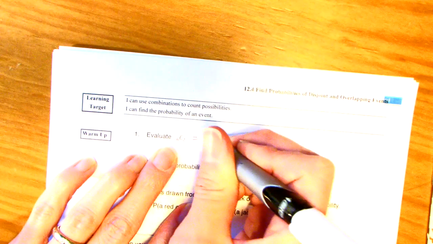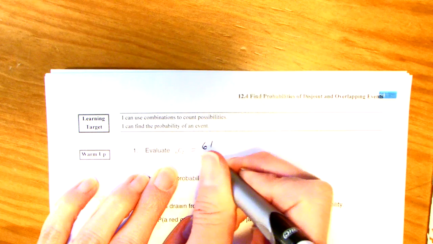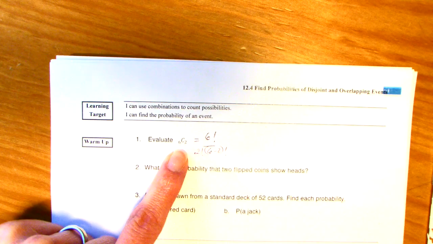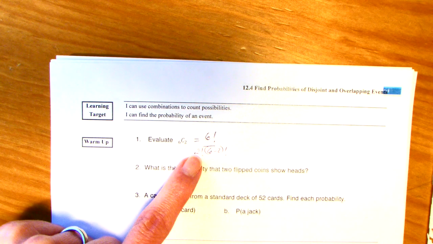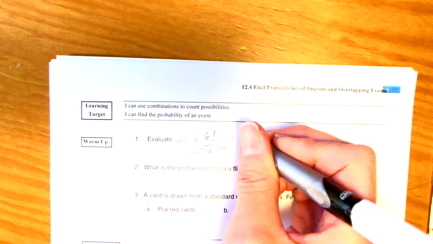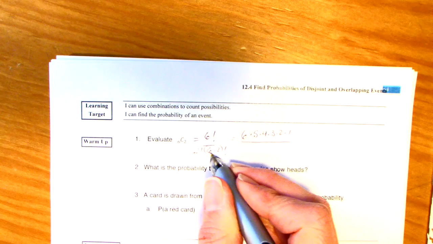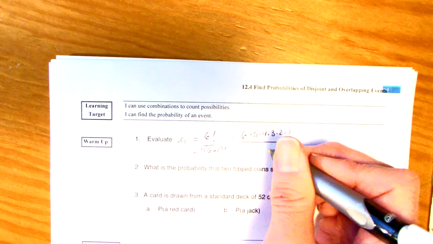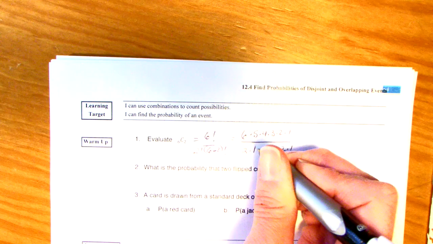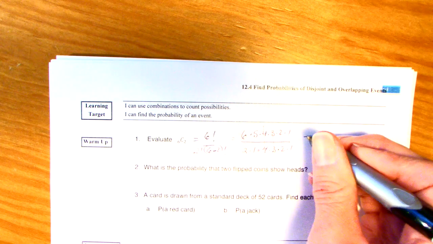That is the same as 6 factorial over 6 minus 2 factorial times 2 factorial. Remember, the difference between a combination and a permutation is that in a combination we're dividing out the additional ways that subset could be ordered, because order doesn't matter here. So 6 times 5 times 4 times 3 times 2 times 1 over 6 minus 2 is 4 times 3 times 2 times 1. And then 2 factorial is 2 times 1. If you'll notice, these will cancel. 6 times 5 is 30, divided by 2 is 15.